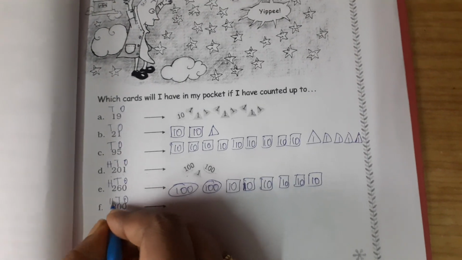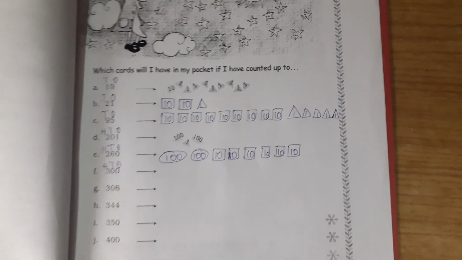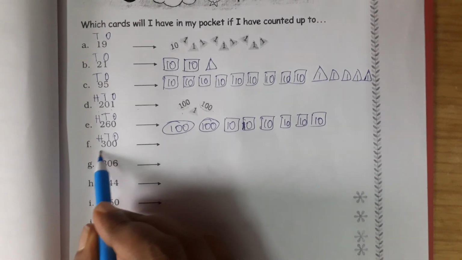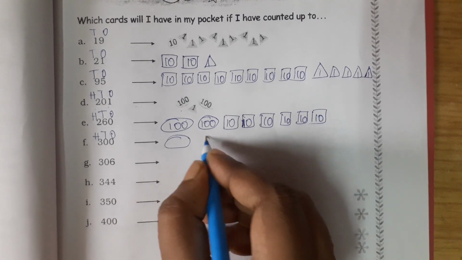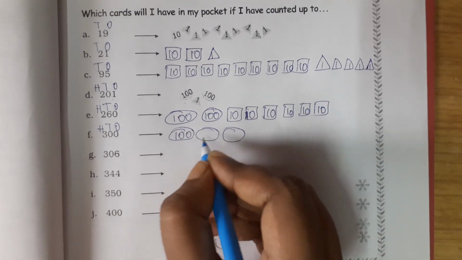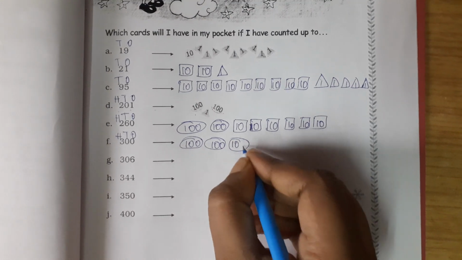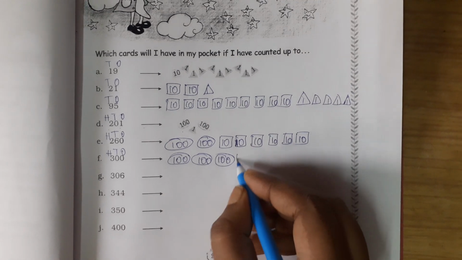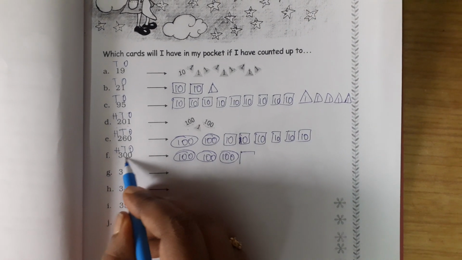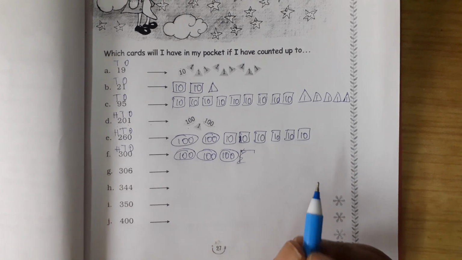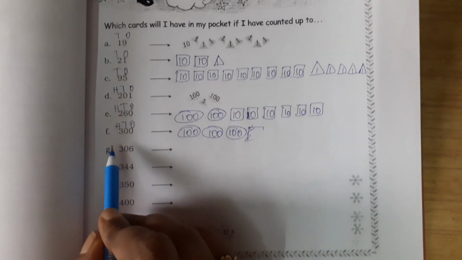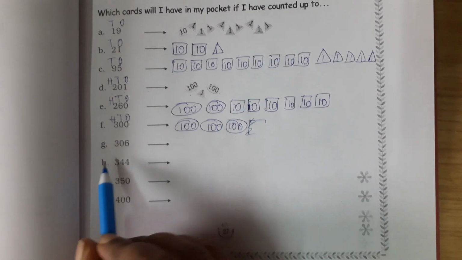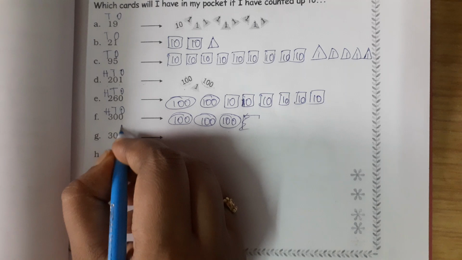Next, ones, tens, hundreds. How many 100 cards are there? See here, what number is there? 3. So 300. So how many 10 cards are there? See here, how many 10 cards are there? None. So we need not keep the tens card. Only the 300 card is there. Tens also zero, ones also 0. So leave it as it is.